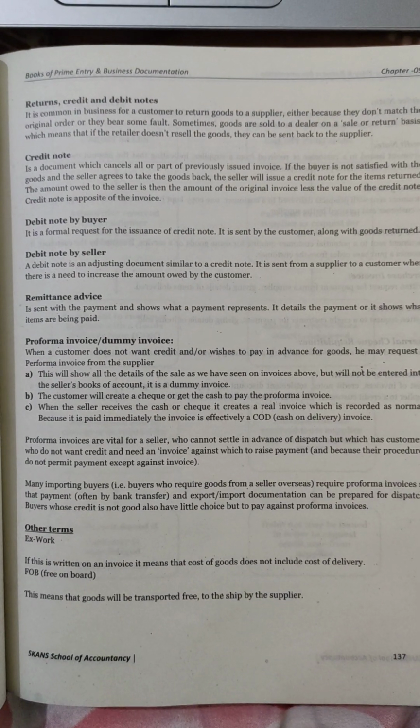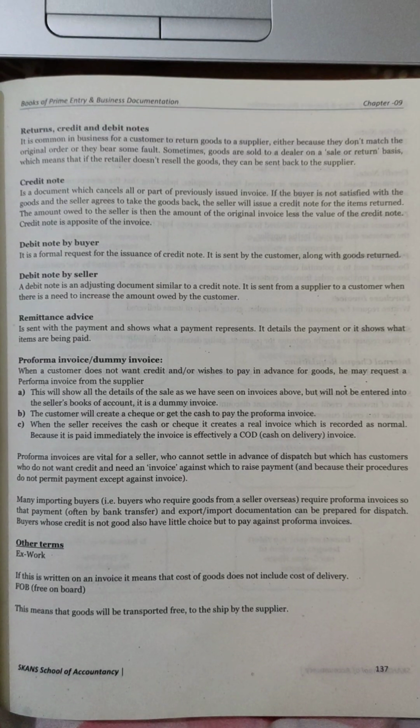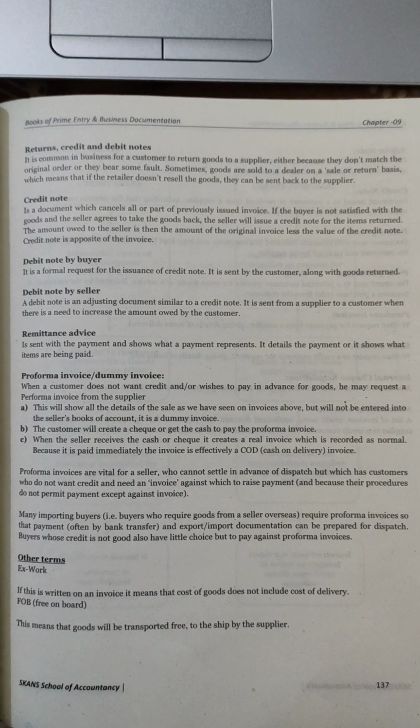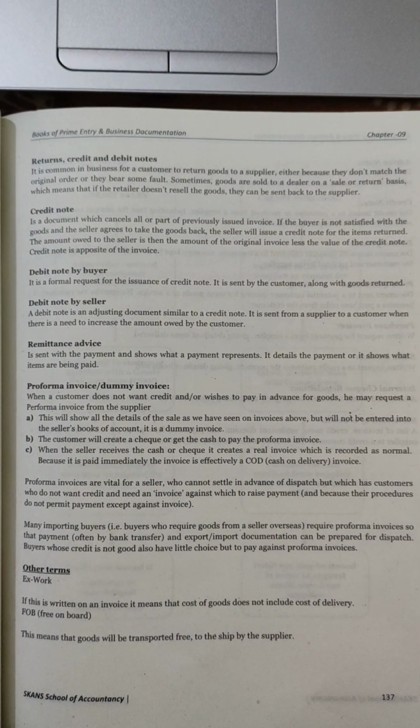Okay, so there are some important documents that you have to send or receive when you are doing business or trading activities with other suppliers or customers. Number one is returns and credit and debit notes.